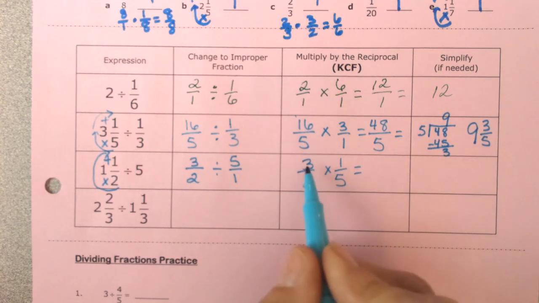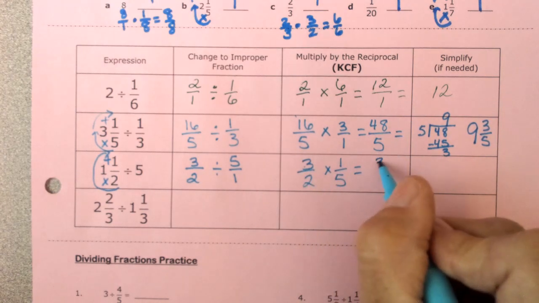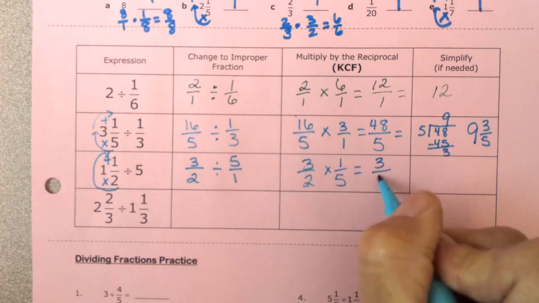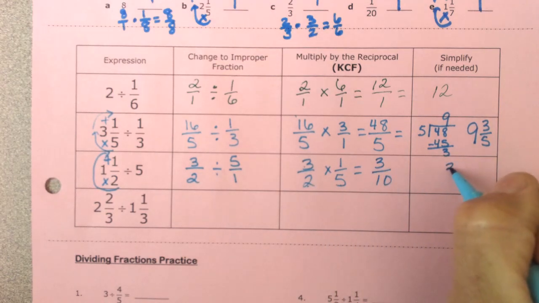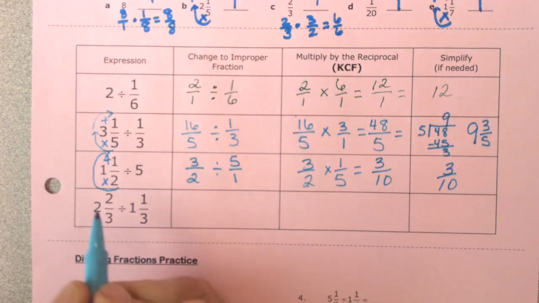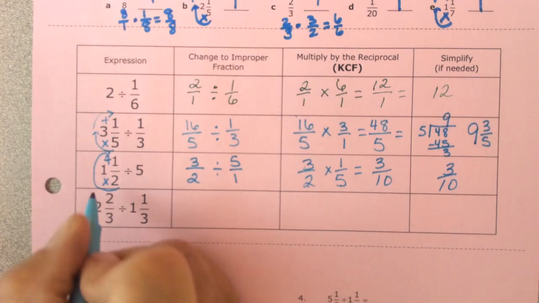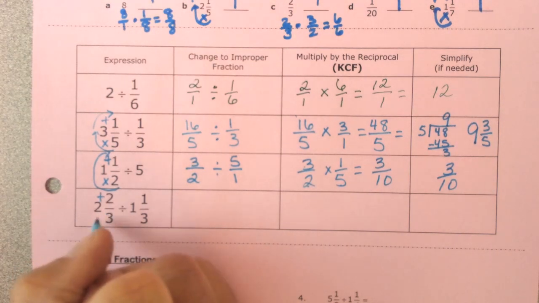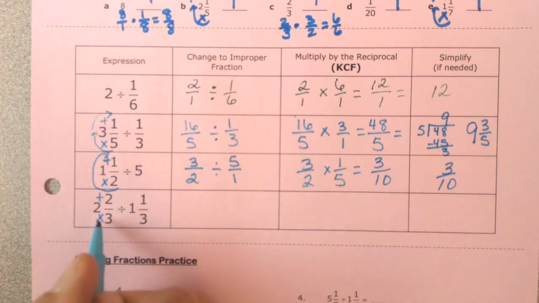Ain't no problem, it's a top times a top, 3, bottom times a bottom, 10, that's already simplified. 3/10. Okay, last example on the notes was 2 2/3, so let me Texas two-step the 2 2/3.